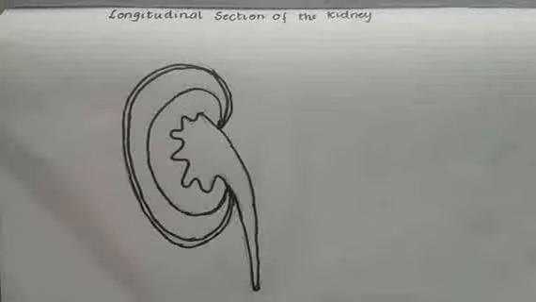Children, as you listen to the video, carefully read from the textbook also side by side so that your learning will be easier and you can understand the concepts quickly. Yes children, let us start with the longitudinal section of the kidney.